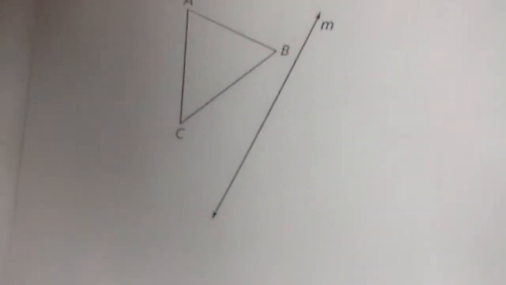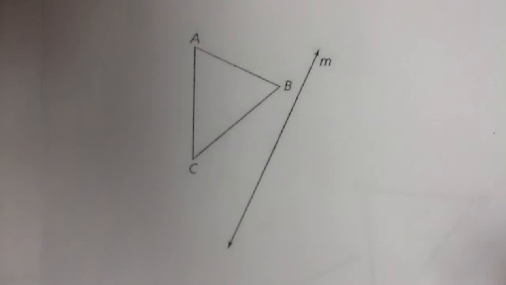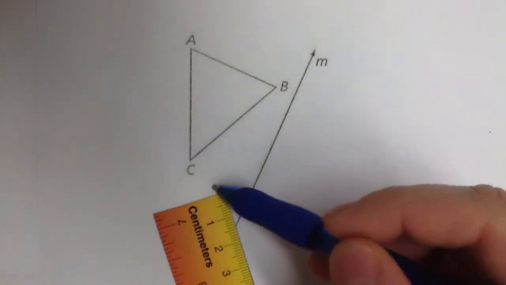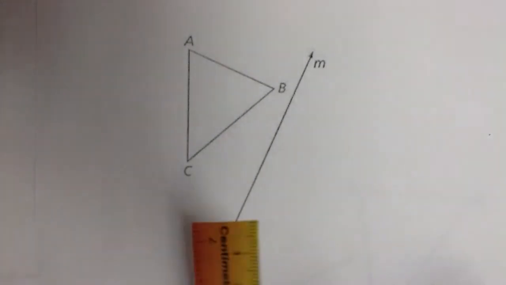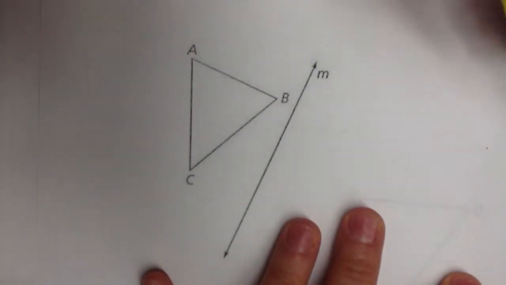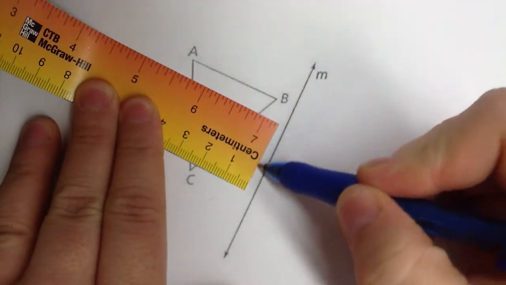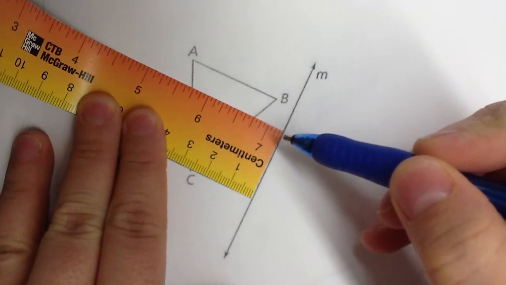Now we want to actually reflect this triangle ABC over line M. And we have to have two things for a reflection. We have to have a 90-degree angle, and we have to have the same distance. The end of our ruler makes a 90-degree angle, so we're going to use that to make sure we have a 90-degree angle, and we're going to do some measurement with it. So first, I'm going to line the end of my ruler up with my line of reflection and C.